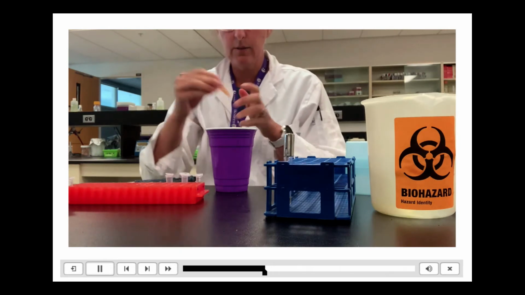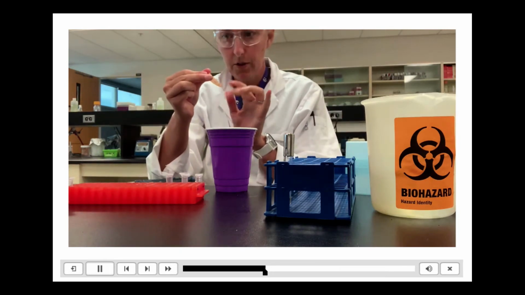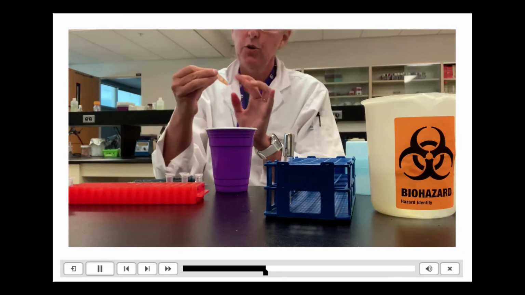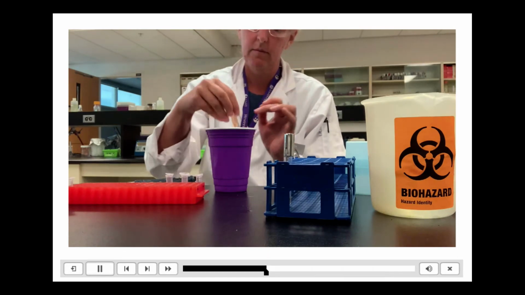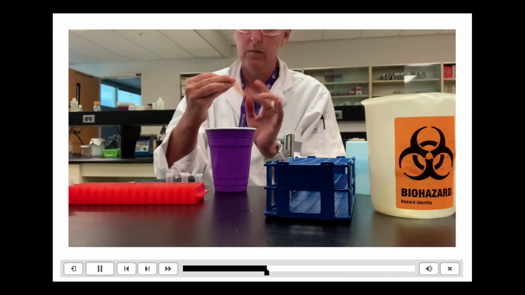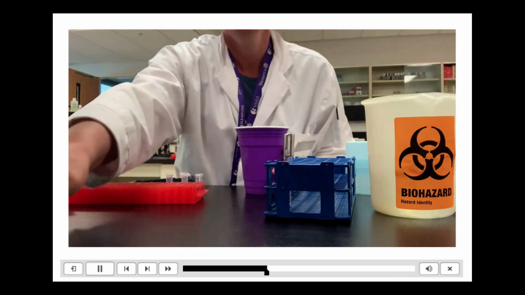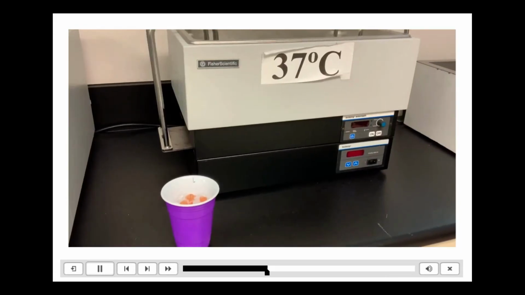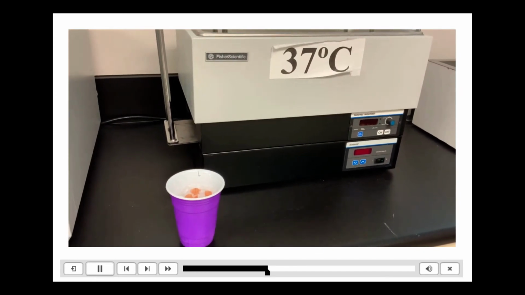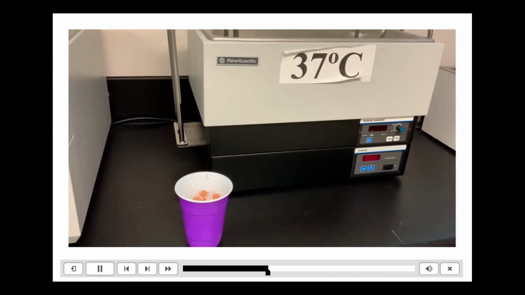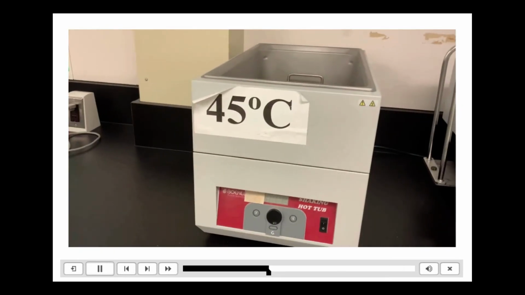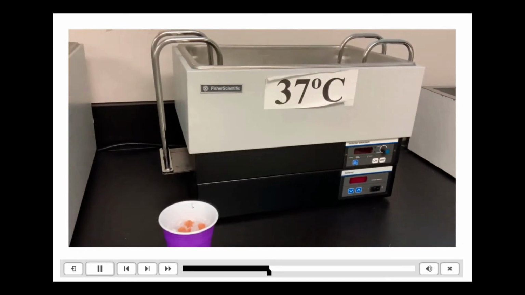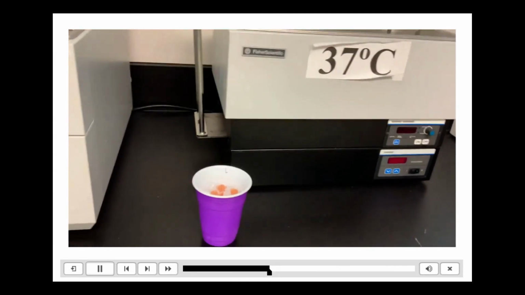Okay, so that's the last one. Once again, we're going to give these just a bit of a flick to mix the contents. So I'm back over here now at the water baths. This time we're going into the 37-degree water bath. It's the exact same as the 45, it's just set to 37 degrees instead, and they stay here.